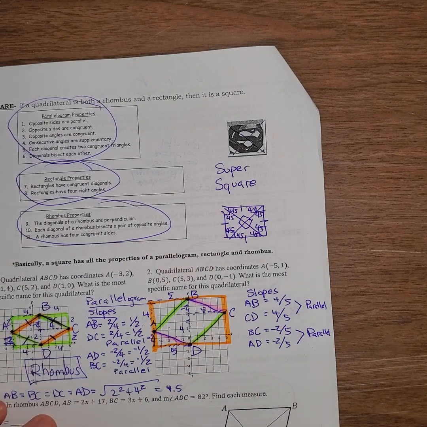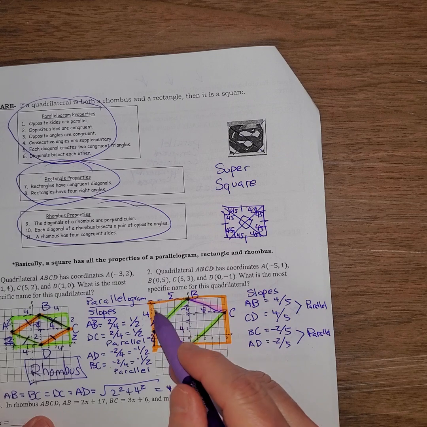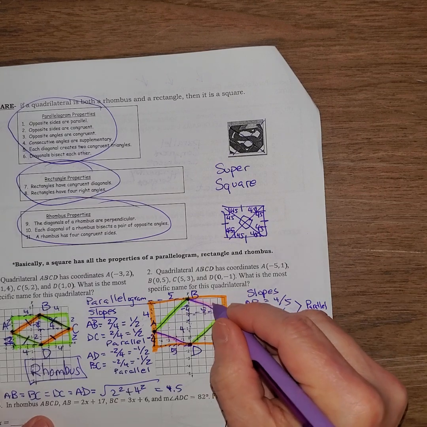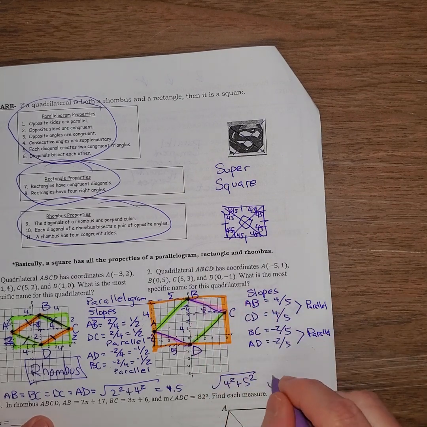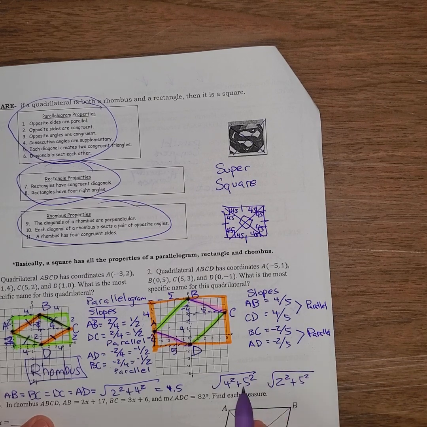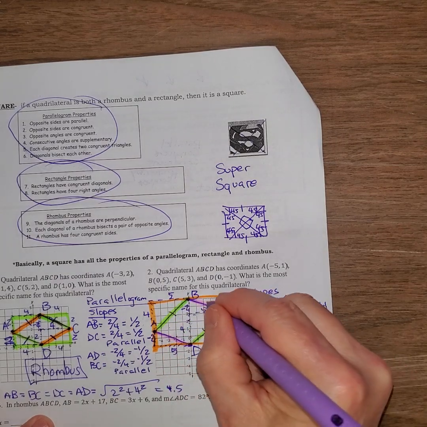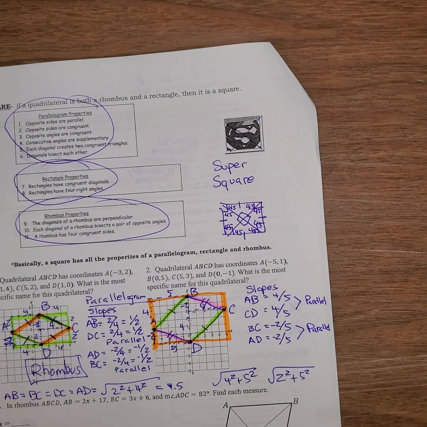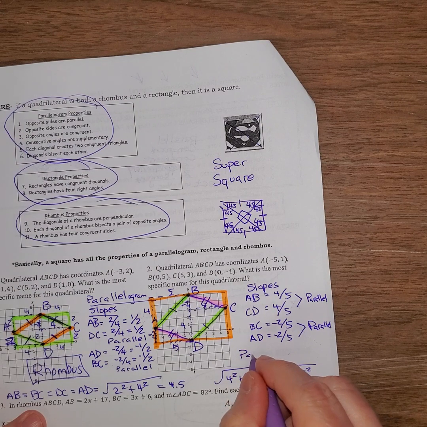So are all the sides the same length? This green line here is the square root of 4 squared plus 5 squared to find the length, right? This one over here, BC, is the square root of 2 squared plus 5 squared. So obviously this one will be smaller than this one, right? So all the sides are not the same. Now the opposite sides are congruent, and that still fits the idea of it being a parallelogram. But it's not a rhombus because the sides are not all the same. So this is a parallelogram.